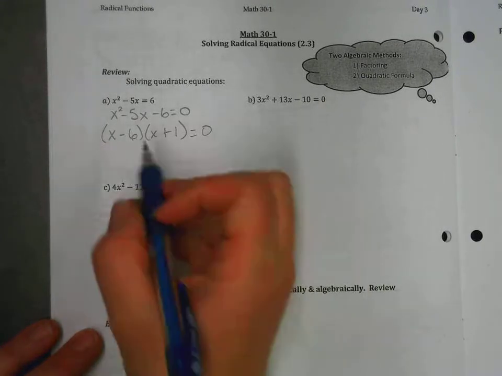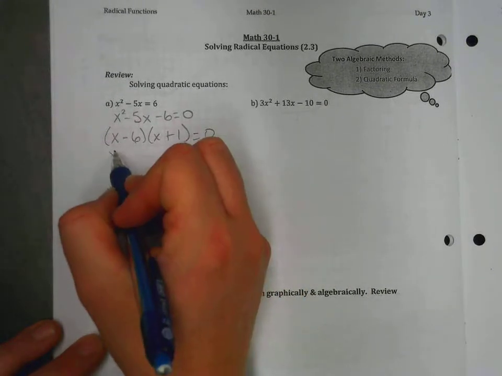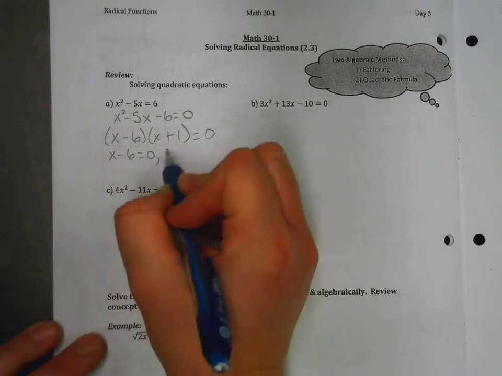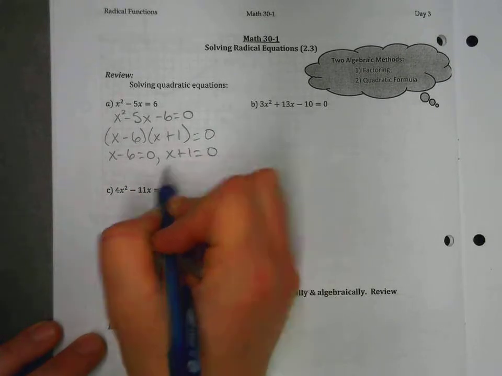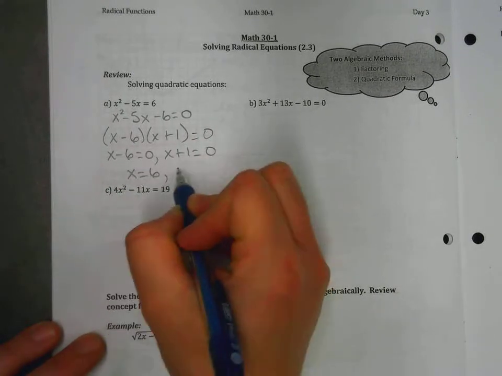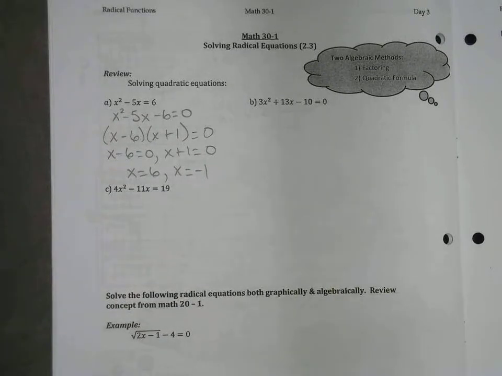Then to solve this, if you can recall, you simply make both factors equal to 0 and solve for your x values. So x should be equal to 6 and -1.